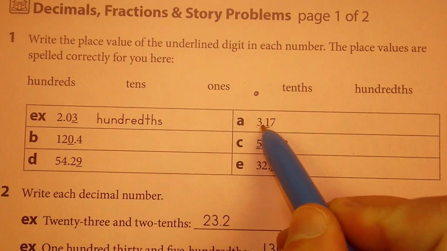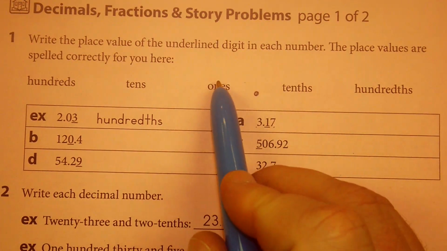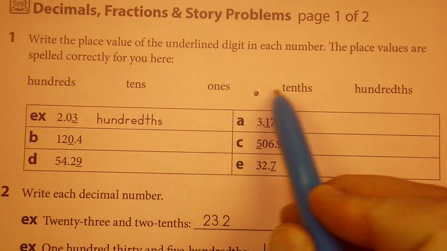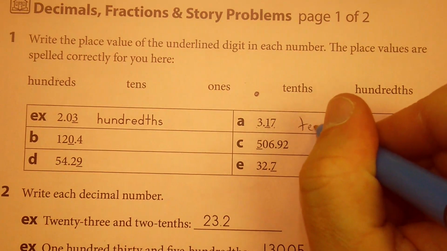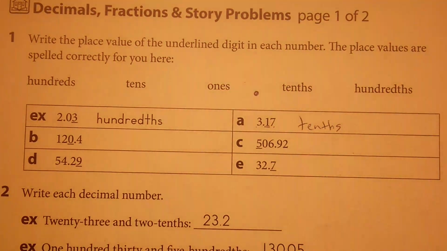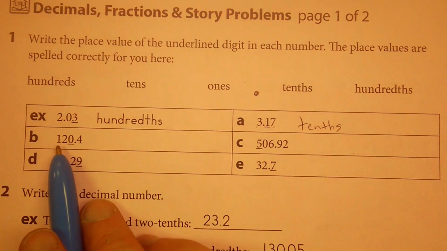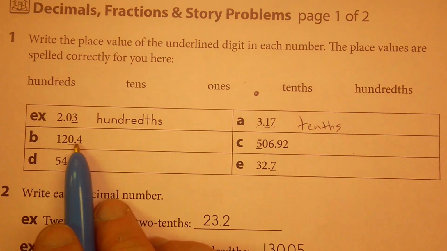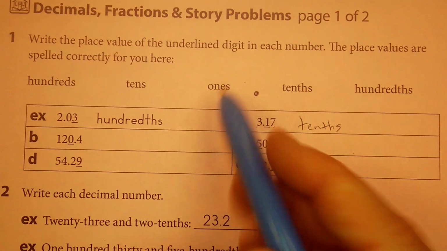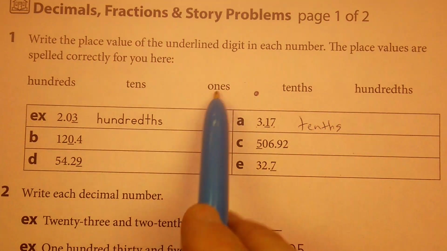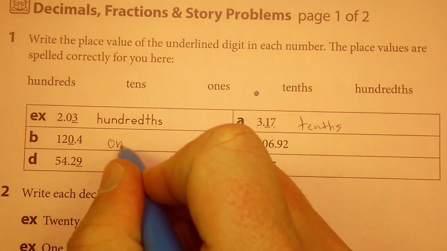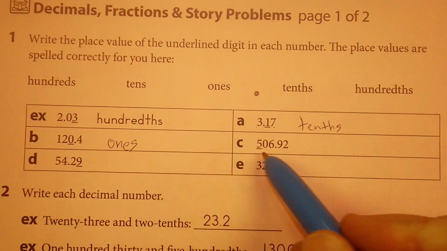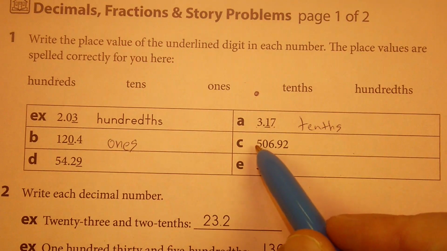But if I look at 3.17, what is the 1? 3.1, that is in the tenths place, okay? I have 120 and 4/10, 120, it's right next to the decimal. 120, that 0 is in the ones place, okay? I'm going to let you do these next 3 on your own, but I'm going to point out where the number would look like.